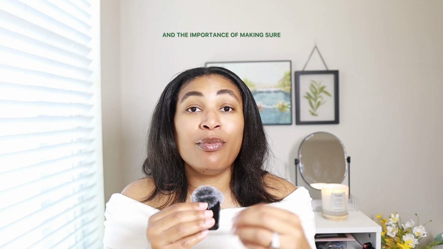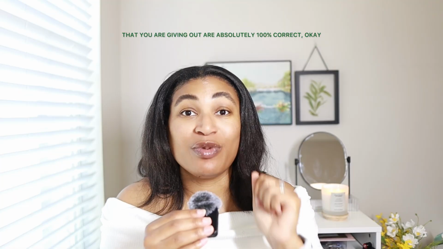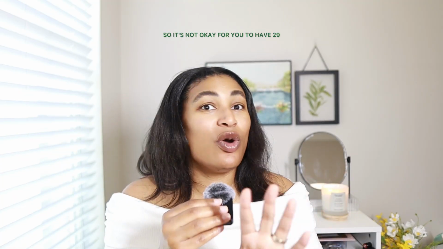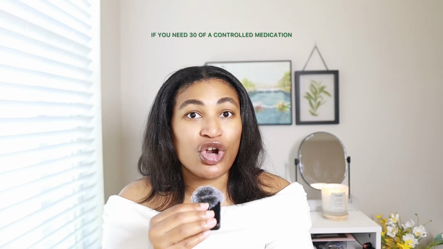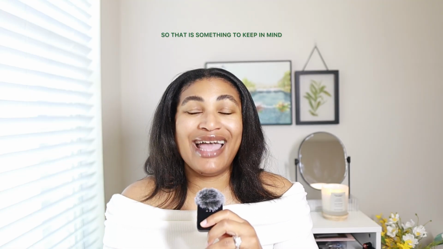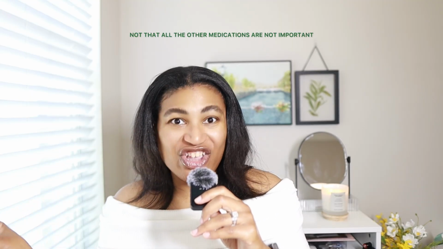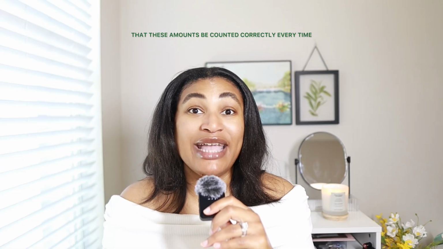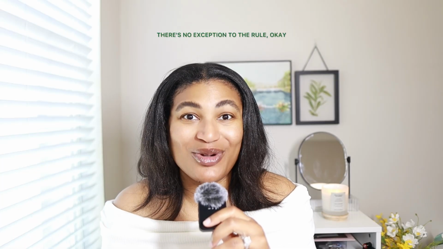To my knowledge, okay? So you can see the regulation and the importance of making sure that the amount of these medications that you are giving out is absolutely 100% correct, okay? They are not off. They are not miscounted. So it's not okay for you to have 29 if you need 30 of a controlled medication. No, you need 30, all right? So that is something to keep in mind. Not that all the other medications are not important, but when it comes to controlled substances, it is very important that these amounts be counted correctly every time. There's no exception to the rule, okay? Very important. All right, so that's retail.